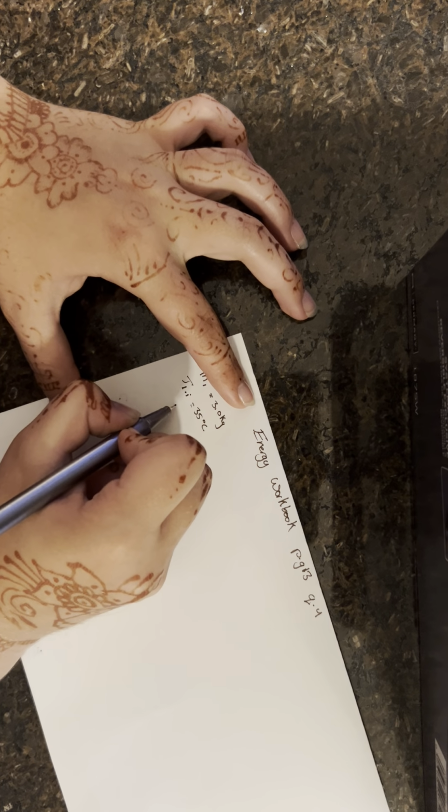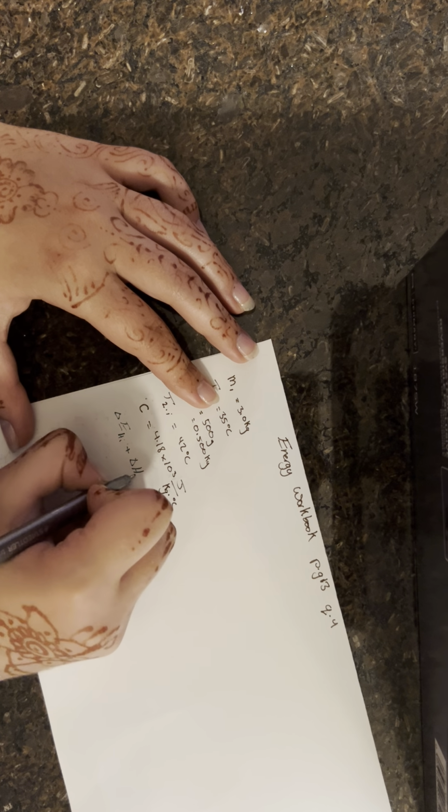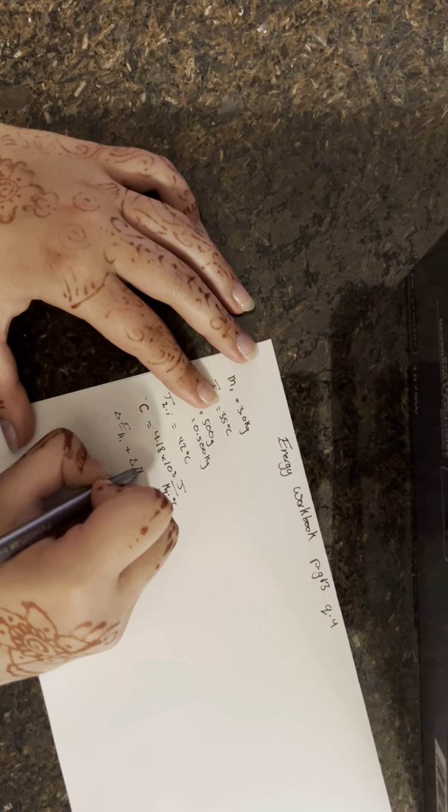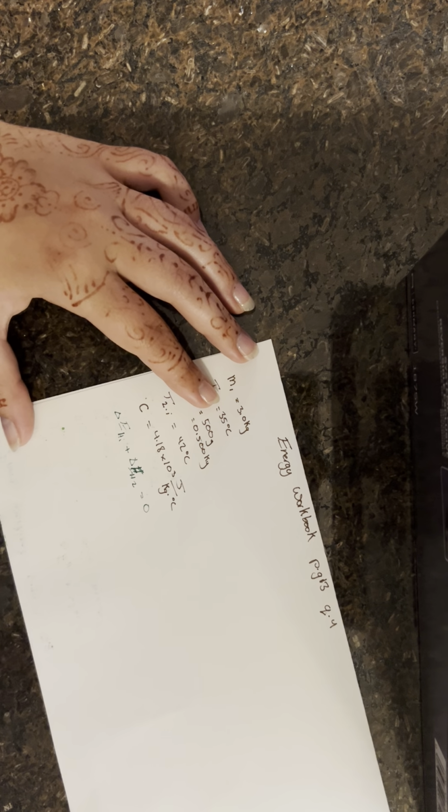Okay, let's reflect on the equations we know. We know our change in energy of 1 plus our change in energy of heat of 2 is equal to 0.